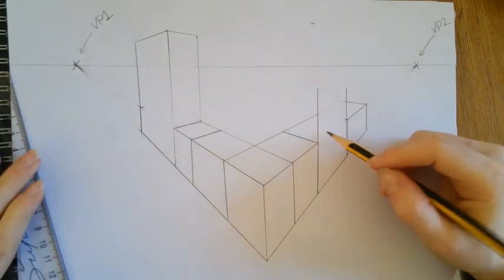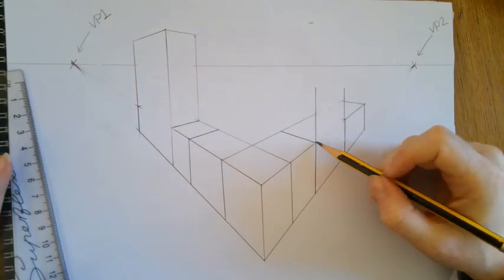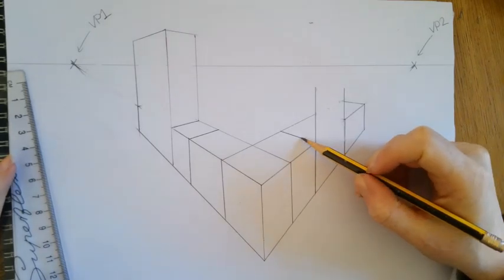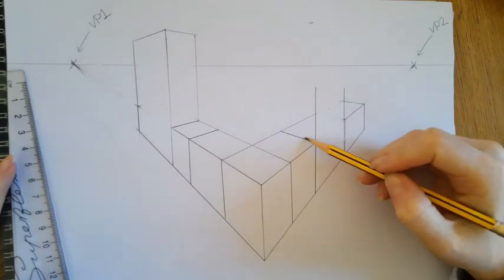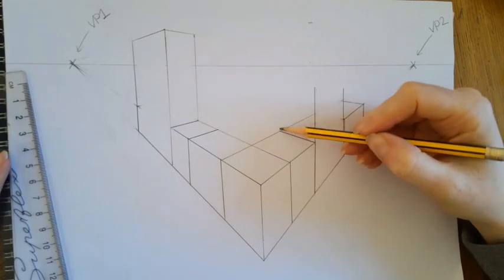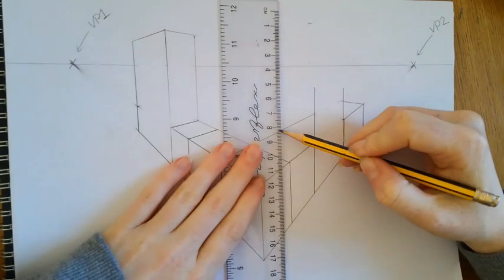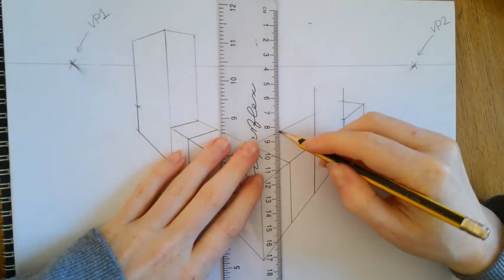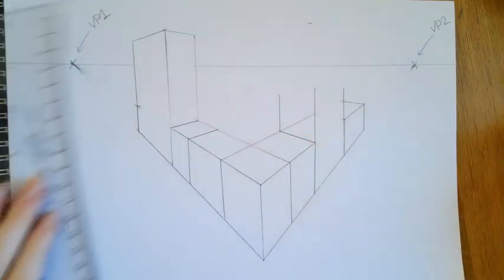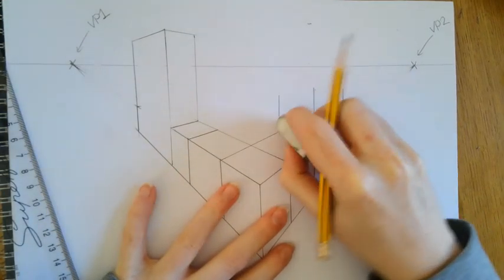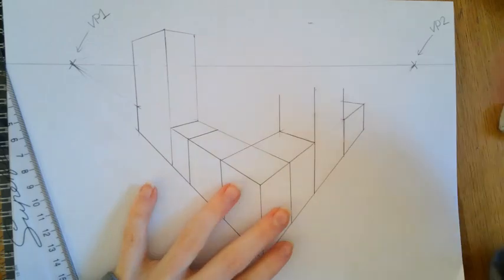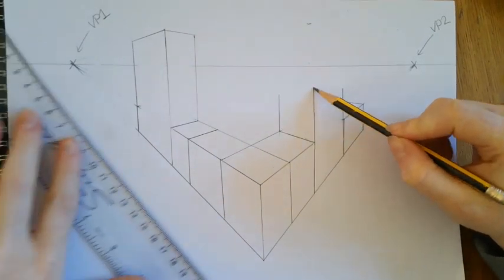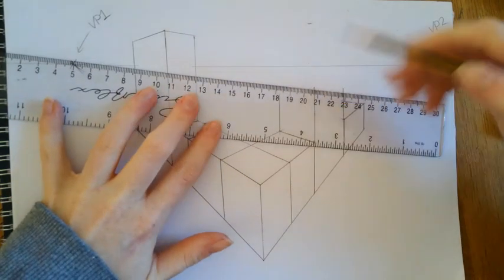And then I'm going to extend the one that is, if I go along this one, this is the side of the building. So we want this one to be taller too. So again, extend that a little bit and rub out in between. Middle line goes to both vanishing points again.